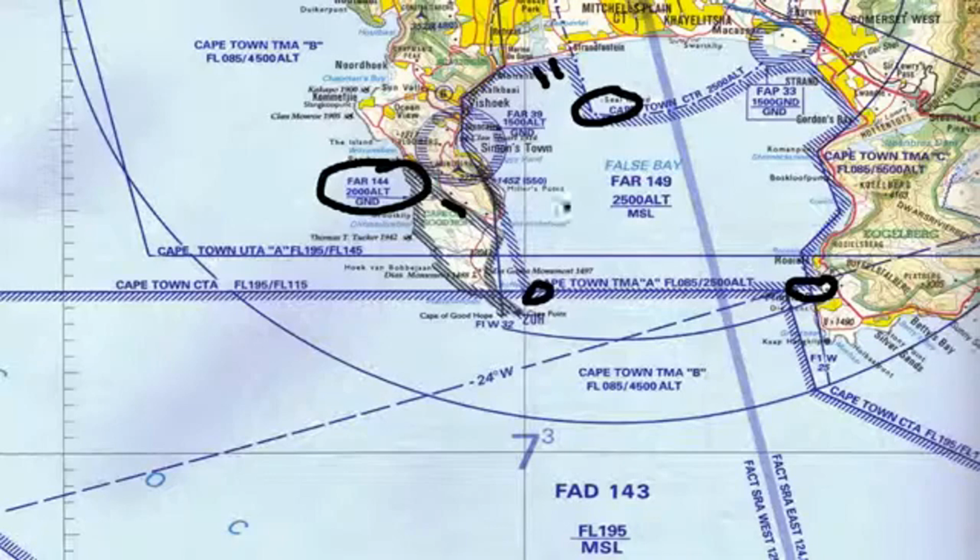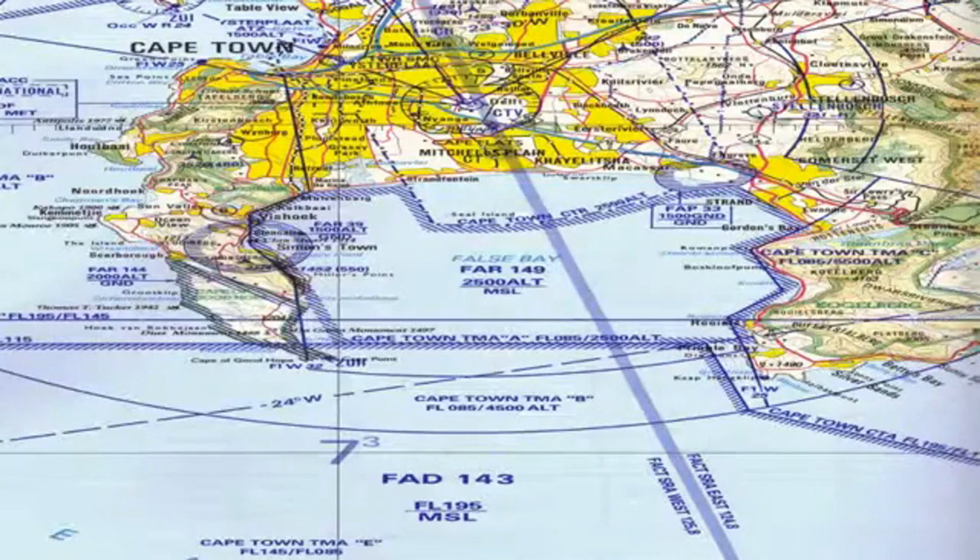So in terms of flying special rules, be very strict on yourself, do your homework, identify with procedures to be managed, and altitudes that you're restricted to, and of course, most importantly, the frequency that you should be on when flying in that area. Okay, if we just go to the next slide.